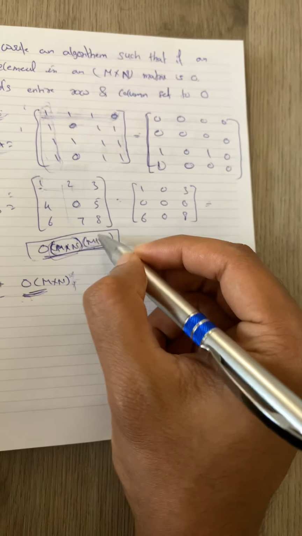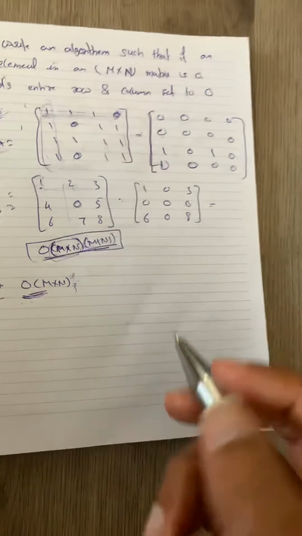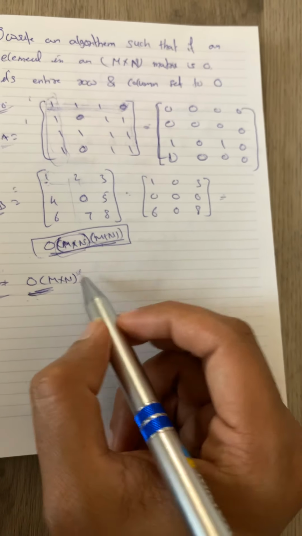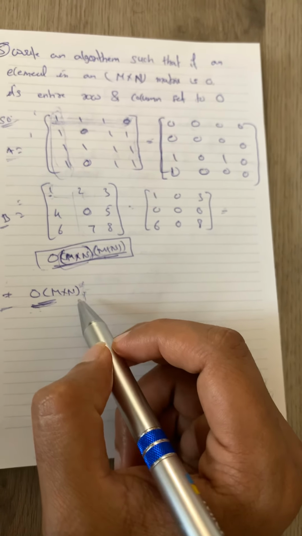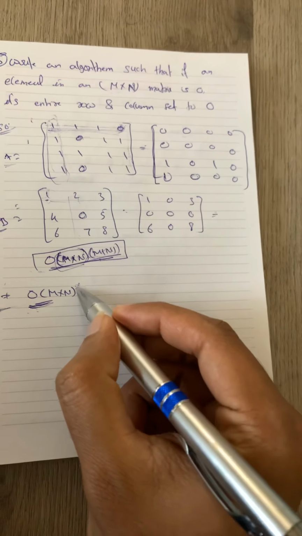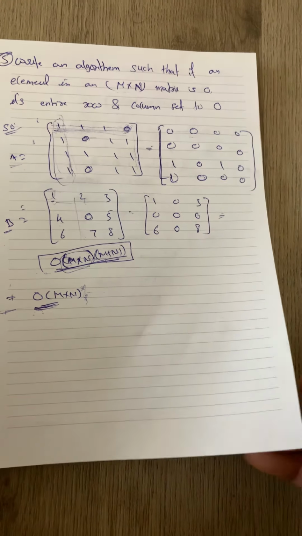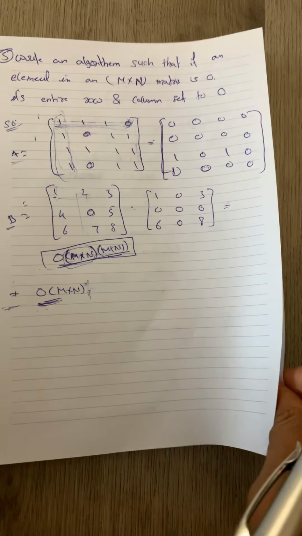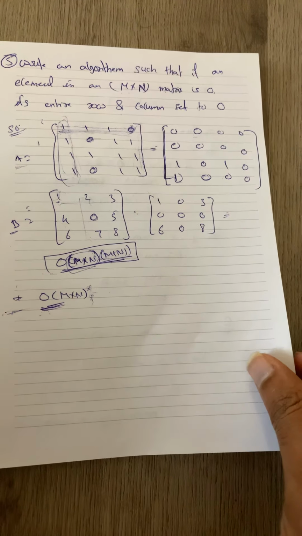That's going to take big O of m times n plus m times n. But this problem can be solved in big O of m plus n, with constant extra space. I got this logic from the internet, because I have never done any matrix solutions; this solution came from one of the sources on the internet.